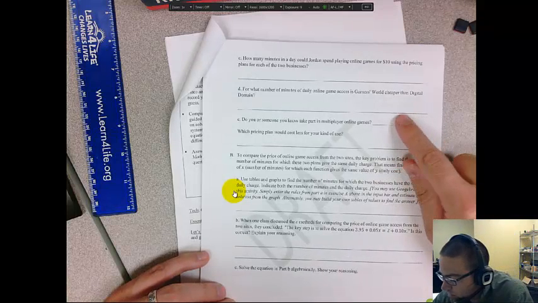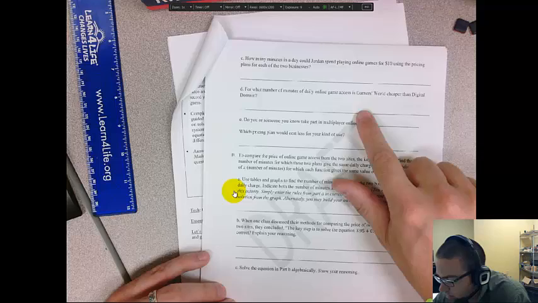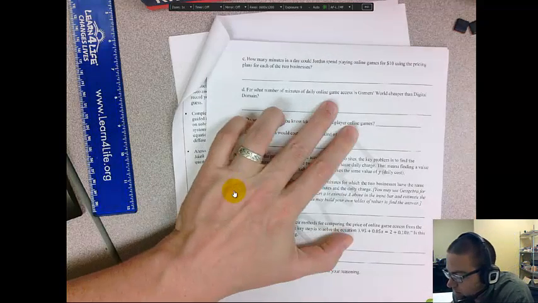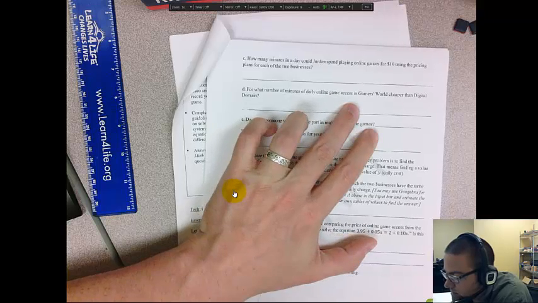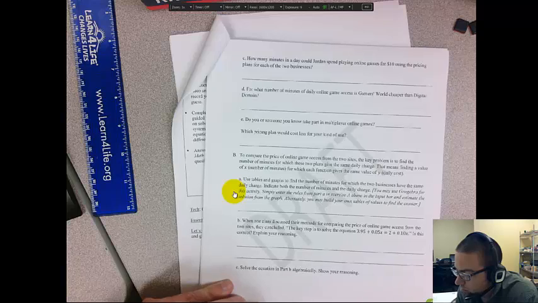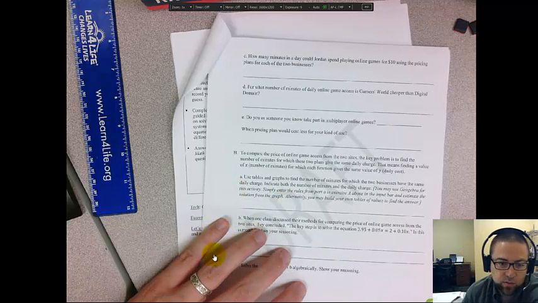For the number of minutes, okay, so for what number of minutes is the daily online game access for Gamers World and Digital Domain equal? When is Gamers World going to be cheaper? So let's go back.